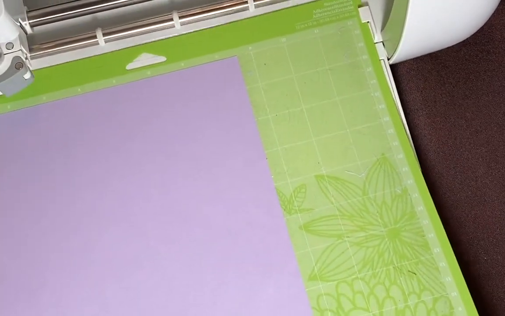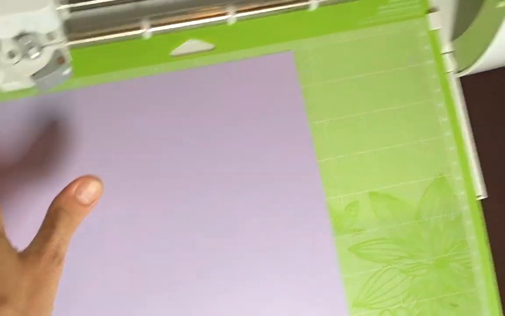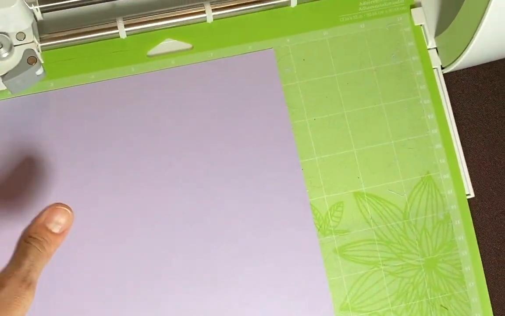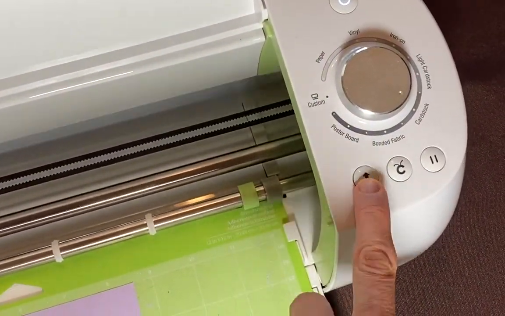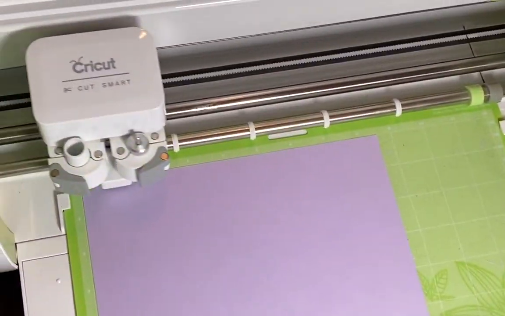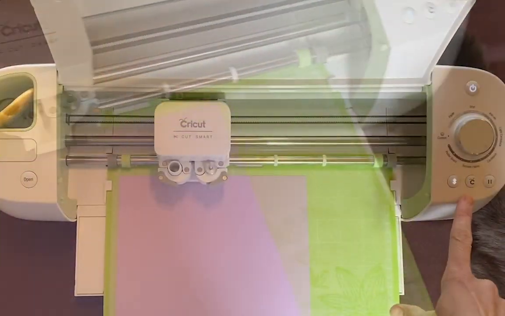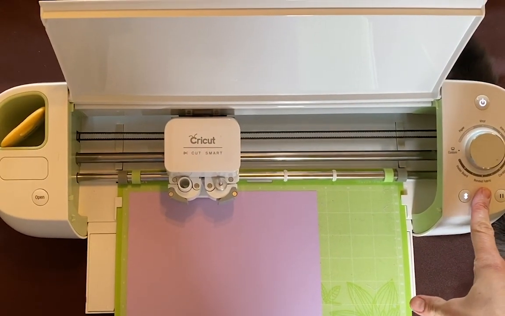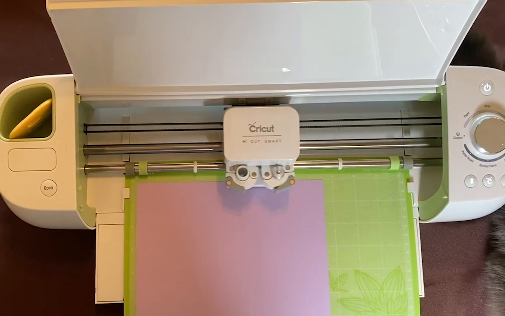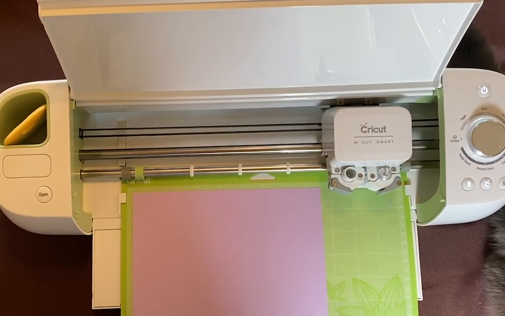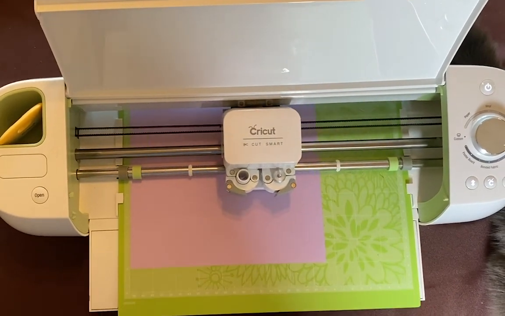Okay, so now we're going to load our mat. I'll push it in underneath these two parts, and then I'm going to hit the flashing arrow button. You might have to help it along a little bit by pushing on the edge so that it's able to catch it. And then the next step is to push the little Cricut button. Okay, now Cricut is going to go through the process of cutting out this rolled paper flower.